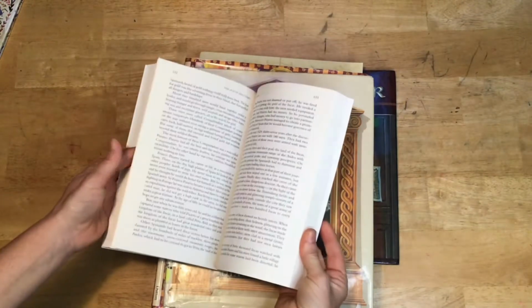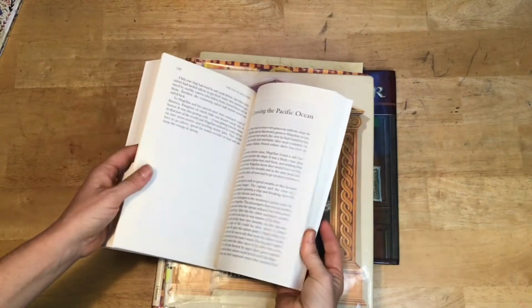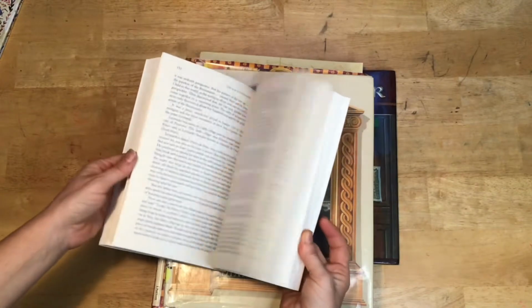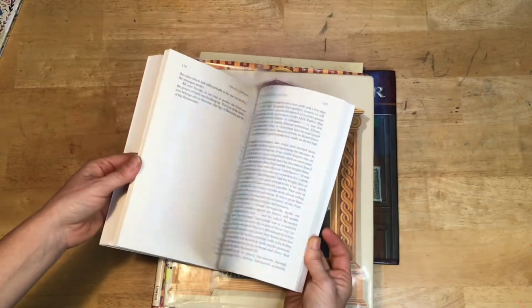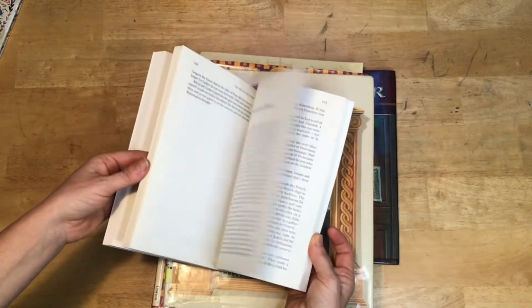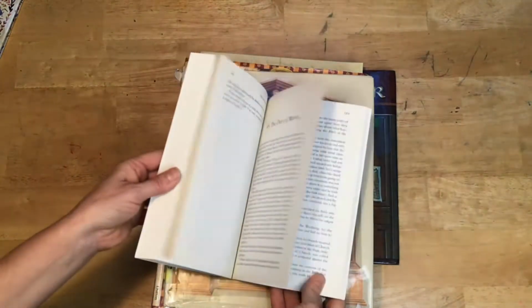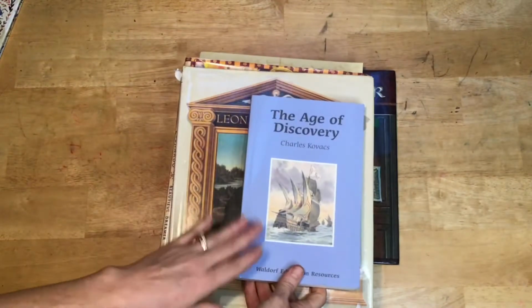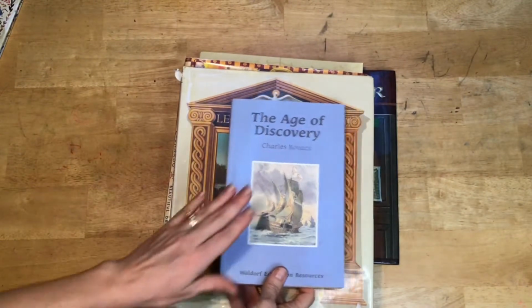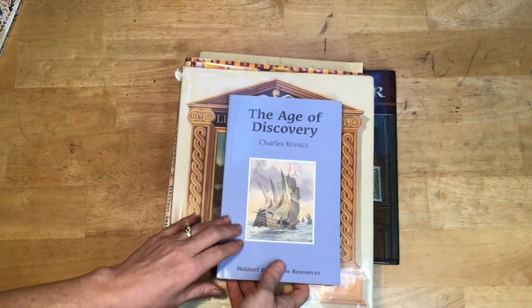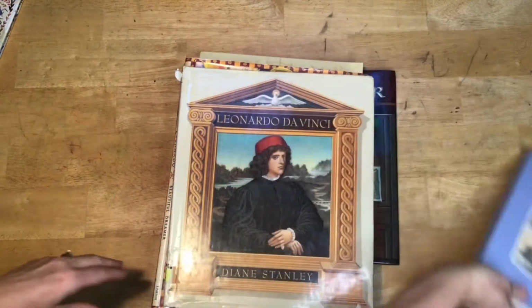But about halfway through, it starts talking about the Renaissance. And since that was specific to Europe, this was a good resource for that. We really enjoy his writing and his storytelling. It was engaging and entertaining, and I recommend this book for the Renaissance.